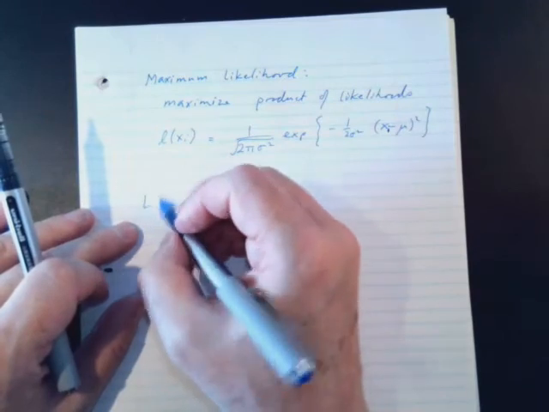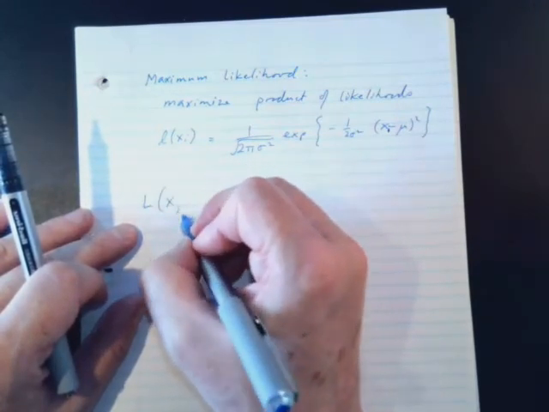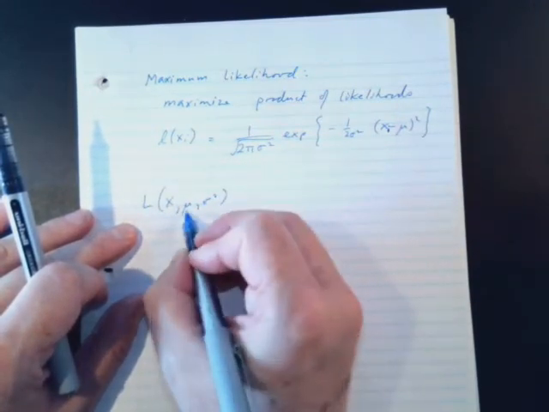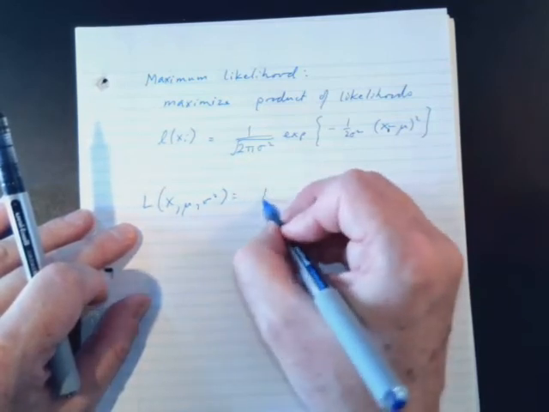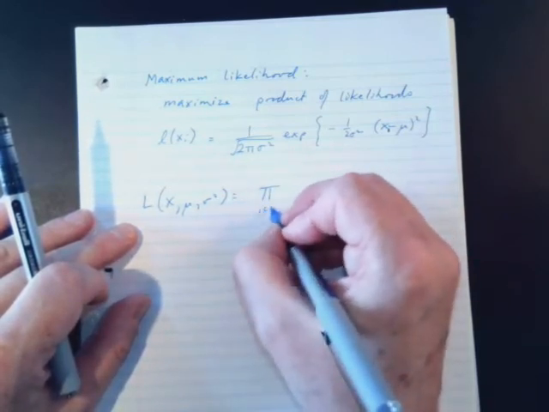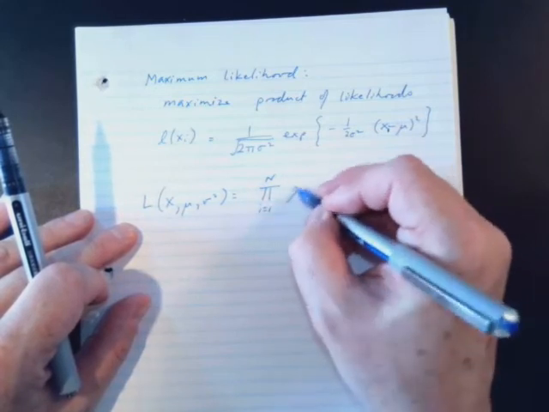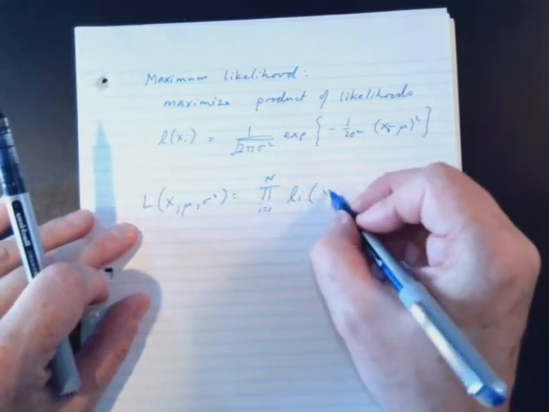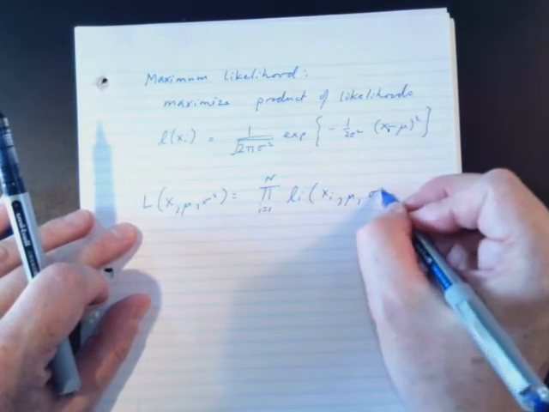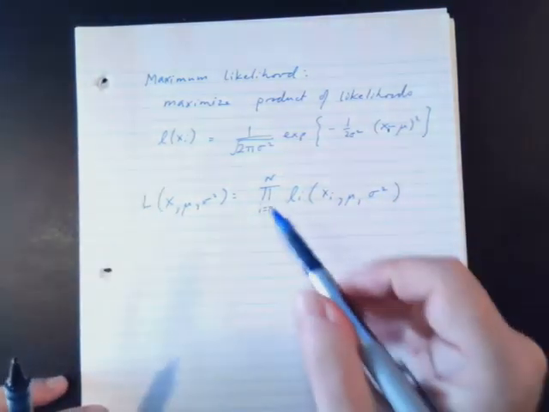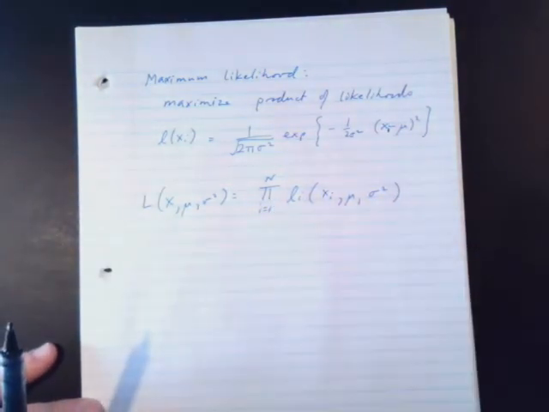We will call the likelihood function for the whole sample, given mu and sigma squared, the product of the individual likelihood values. This capital pi means product.